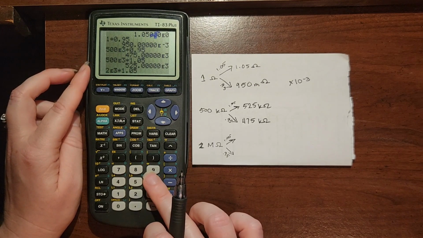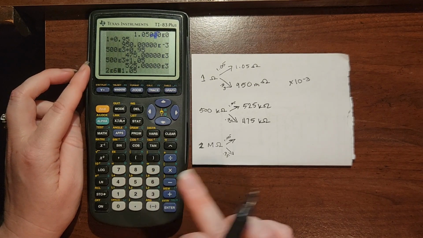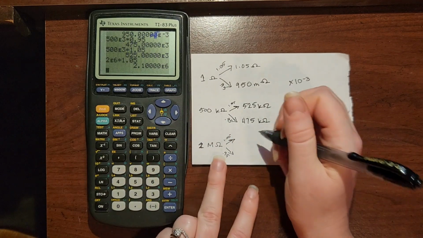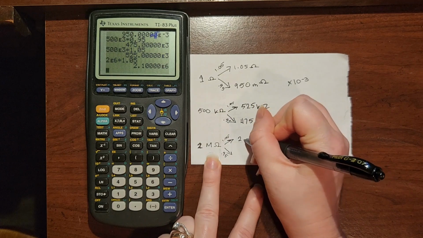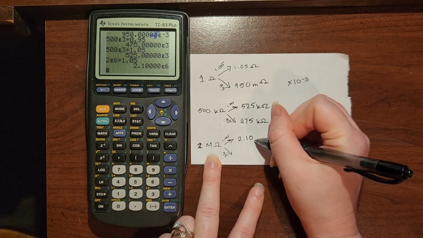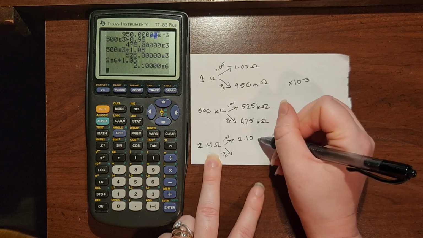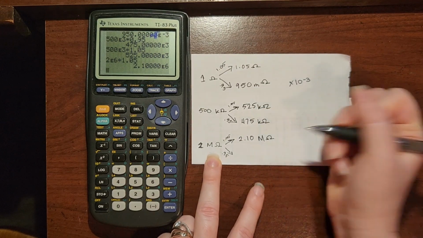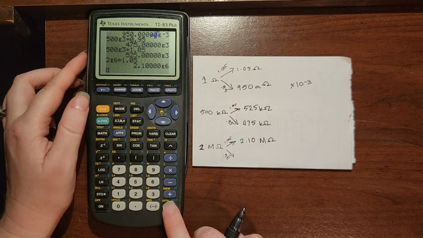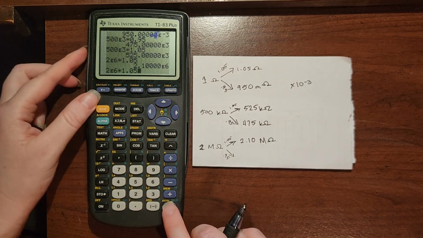I need to take that up another 3 to 6 since we're in megaohms. And there we go, 2.10, right? Engineering notation, 2 decimal places.